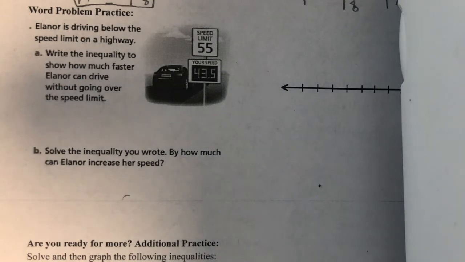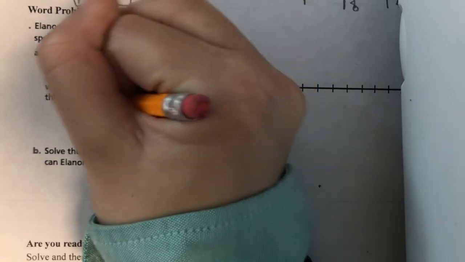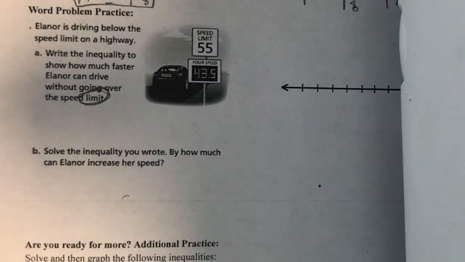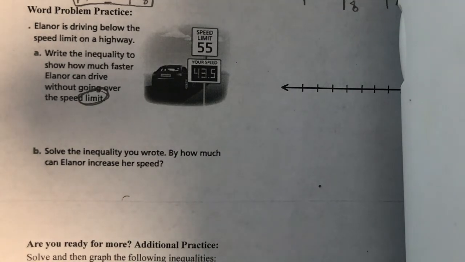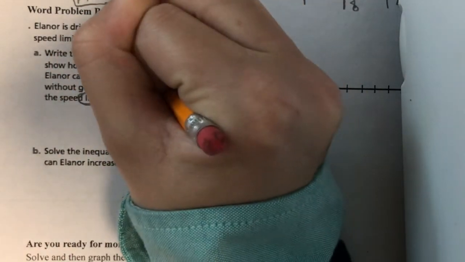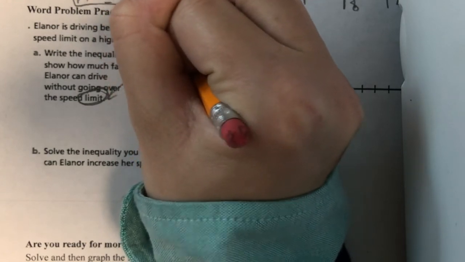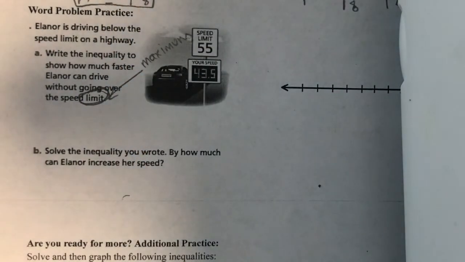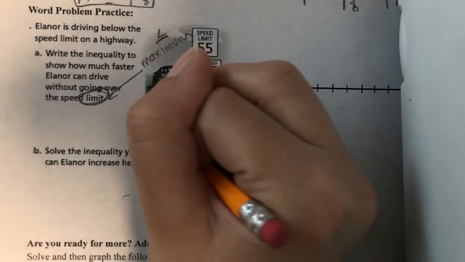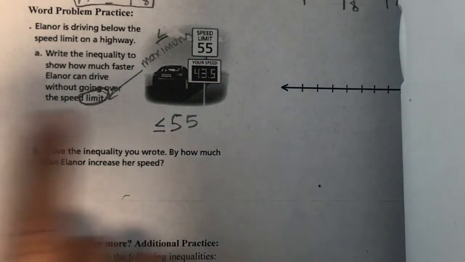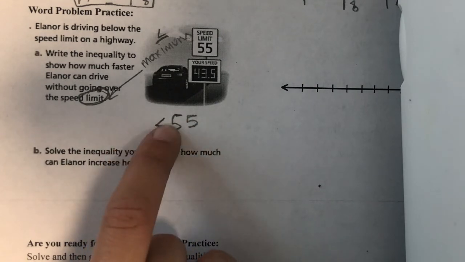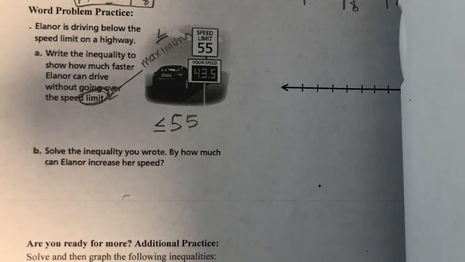Okay, so let's annotate this. I have a limit. And if I remember from the back, flip the page over, when we saw limit, that means that's like a maximum. And what maximum tells me is it's the less than or equal to sign. It needs to be less than or equal to my limit, which is 55. So that's my maximum speed. However fast Eleanor is going, it has to be less than or equal to 55.